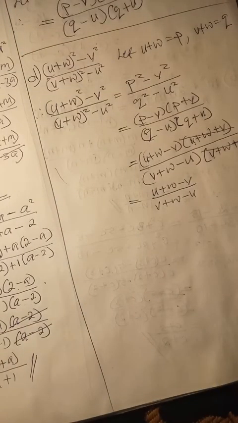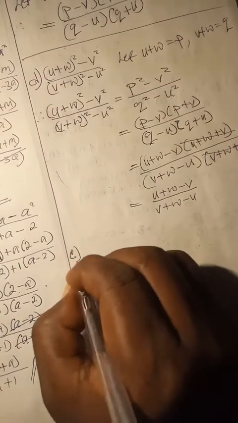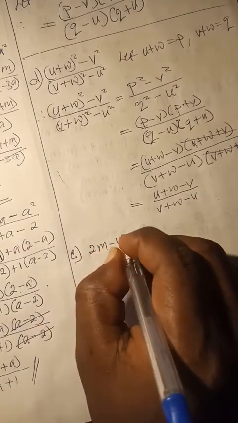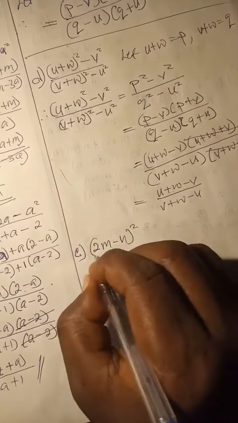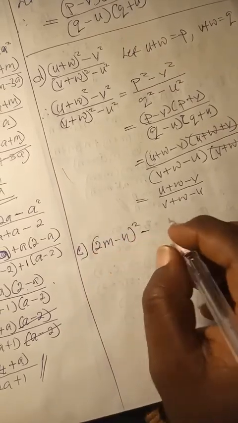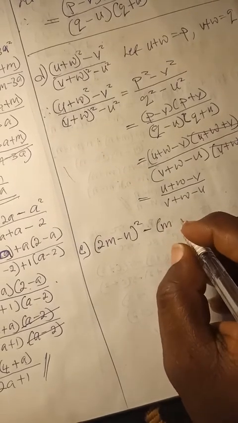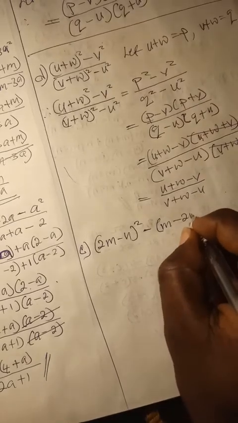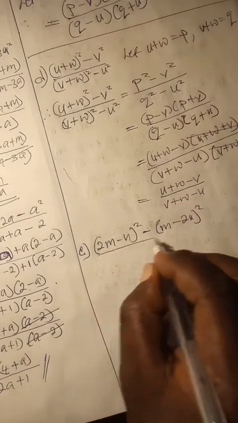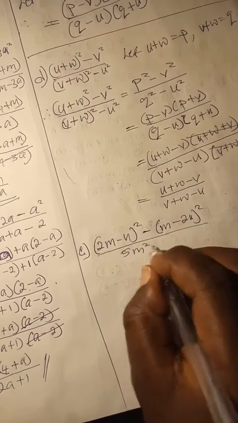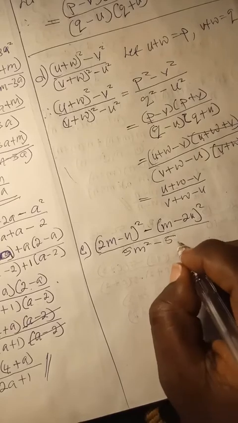The next one, E. We have 2m minus u, squared, minus bracket m minus 2u, squared, everything over 5m squared minus 5u squared.